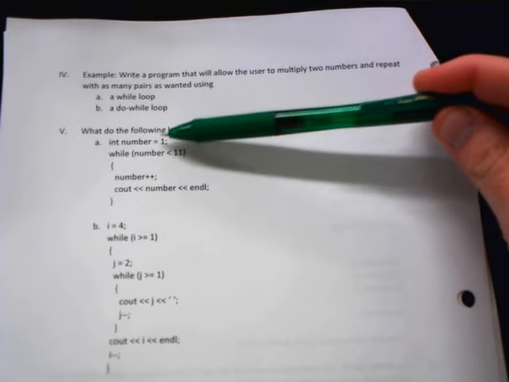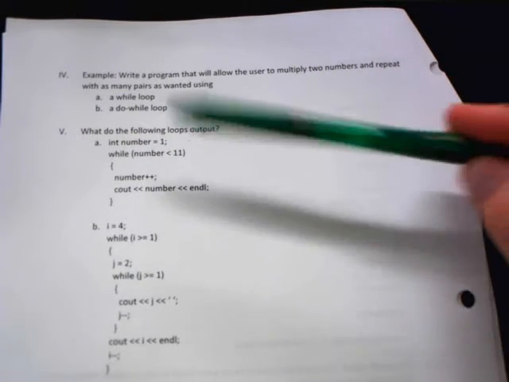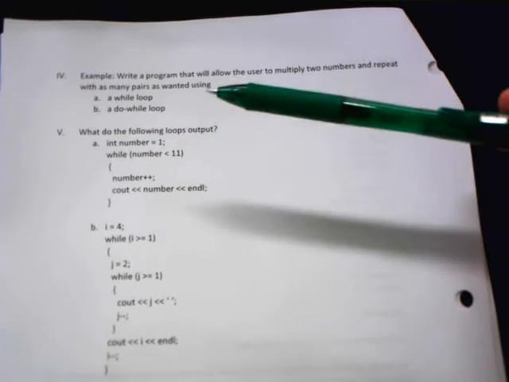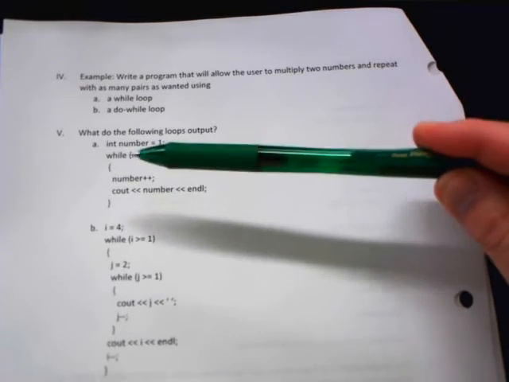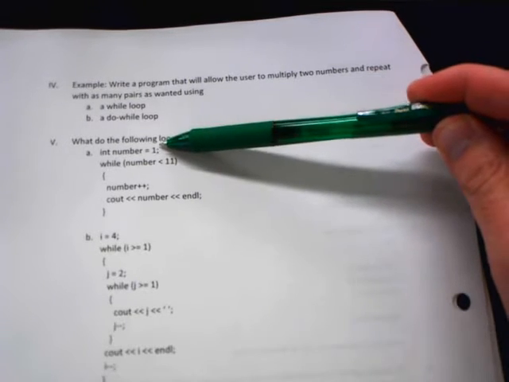All right, so I think we're at number 5. What do the following loops output? So we have int number equals 1, while number less than 11, number plus plus, cout number end line, end of loop. All right, so int num equals 1.